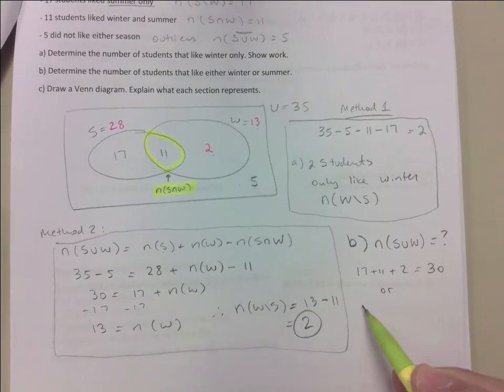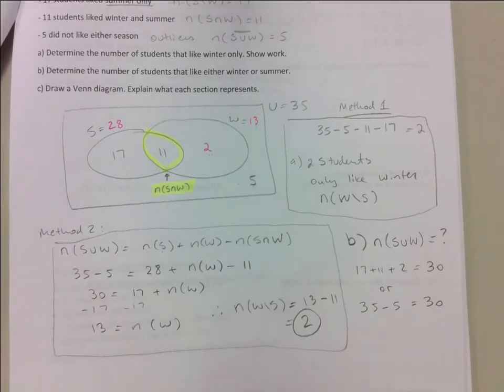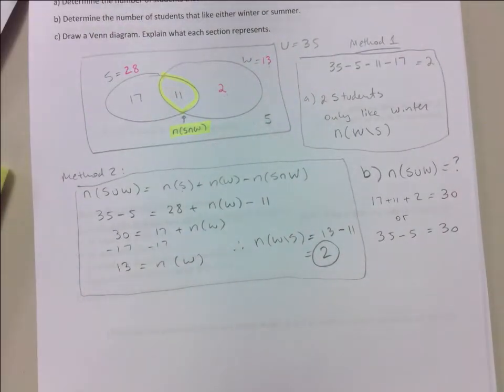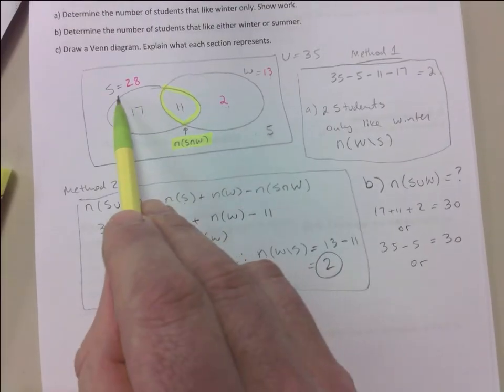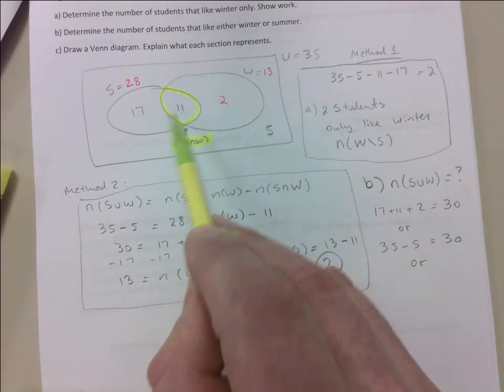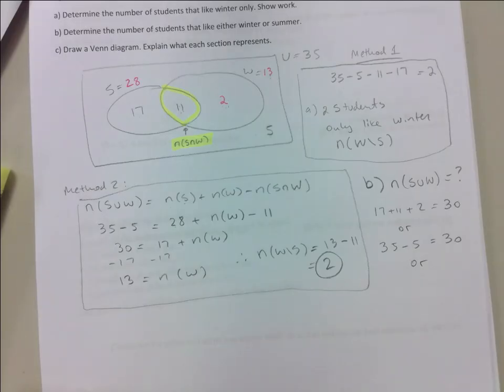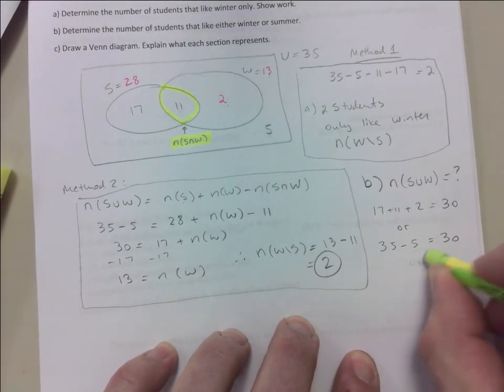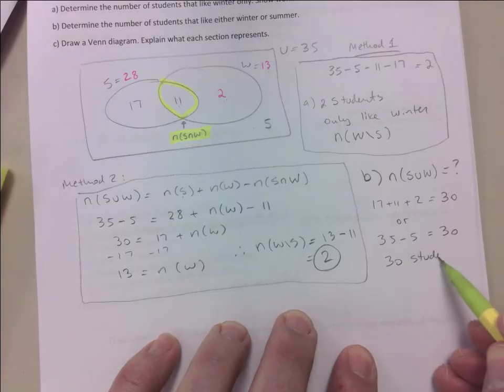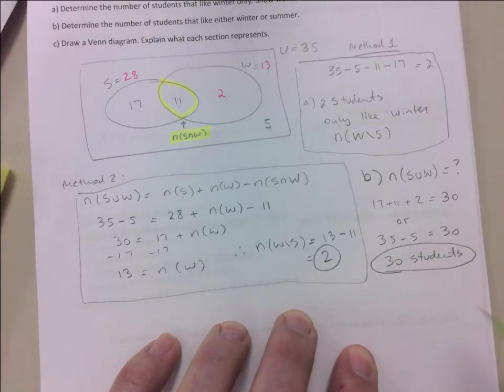Or 35 minus 5, that is 30. It's up to you. Or you could go all of S and all of W but then you have to subtract the overlap because you're double counting. I won't go there. I'll just leave it at that for now. Okay, so 30 students are in either. That is your answer for that question. Okay.